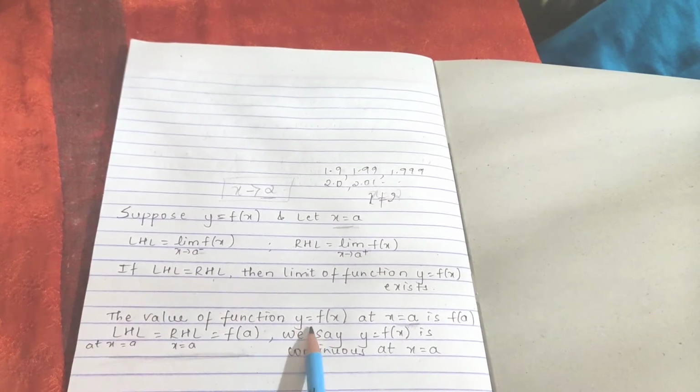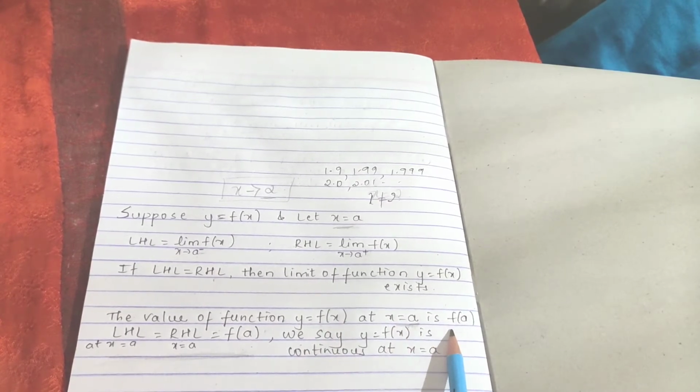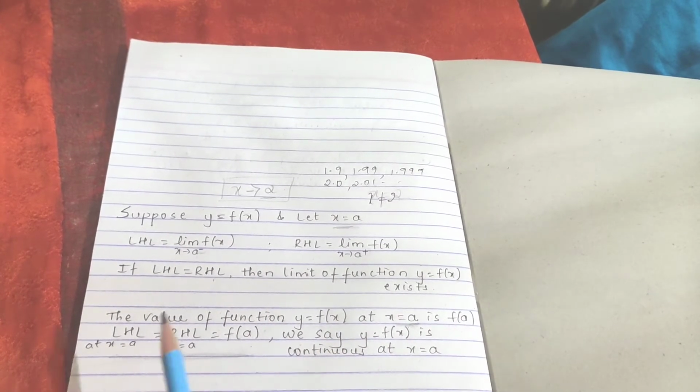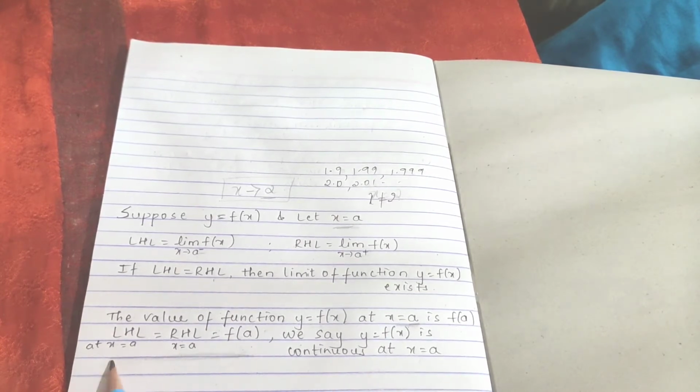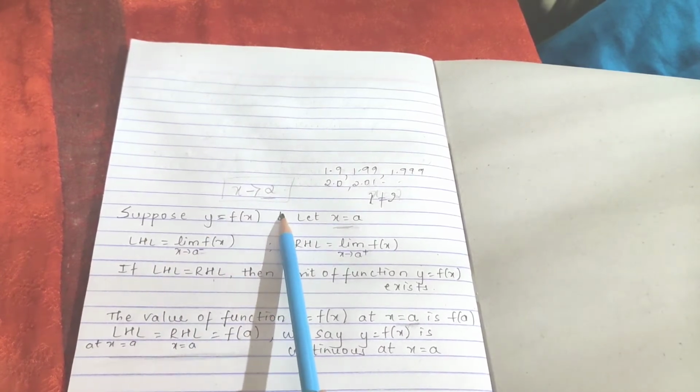The value of a function y is equal to f of x at x is equal to a is f of a, which means in the place of x in the function, you put the point. Here we have taken a, so it becomes f of a. When you solve it and get the same answer, then it is continuous at that point. So your LHL, RHL and value of the function at that point, if all three are equal, we say it is continuous.